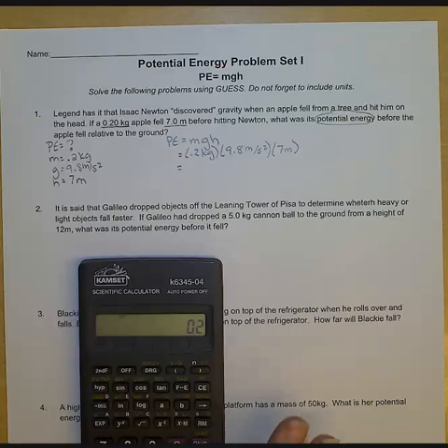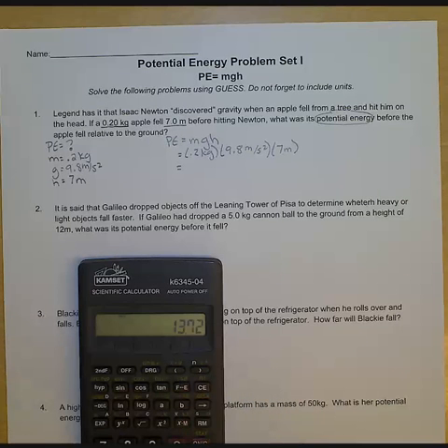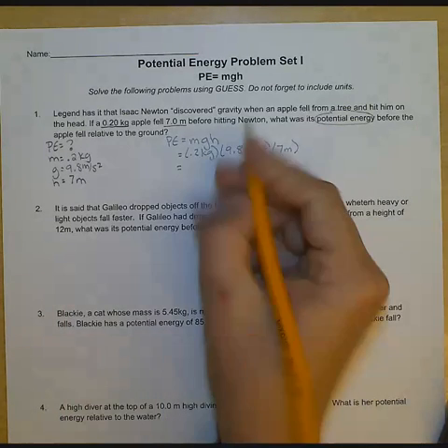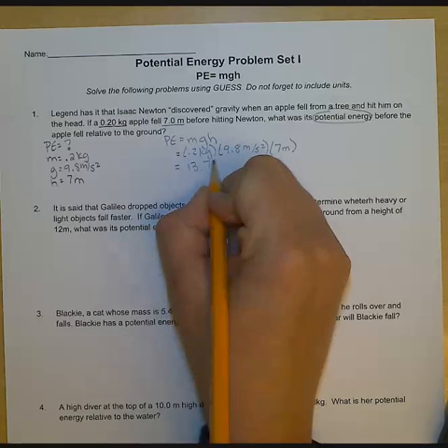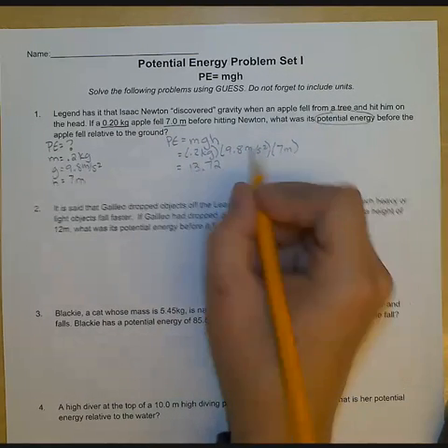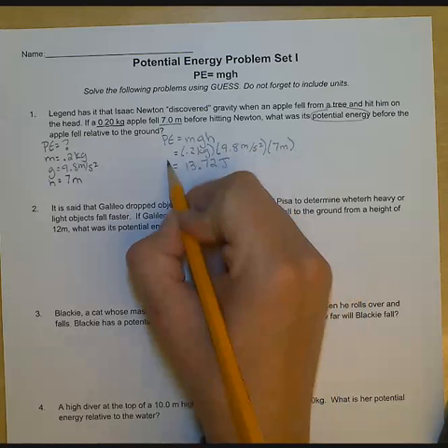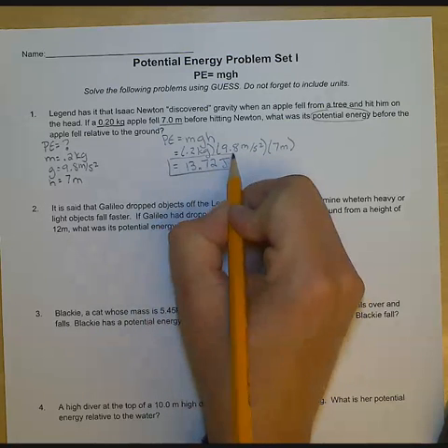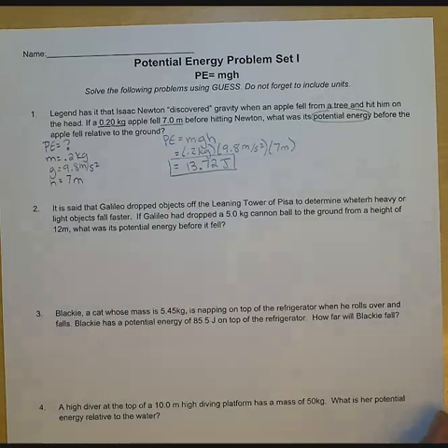So 0.2 times 9.8 times that 7. And it's going to give us 13.72. We're talking about potential energy here, so we know energy is measured in joules. And that's it for number 1.